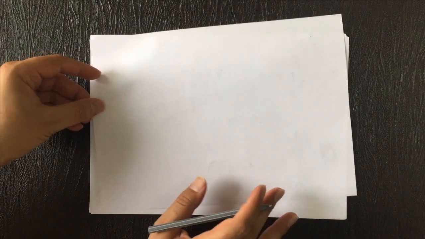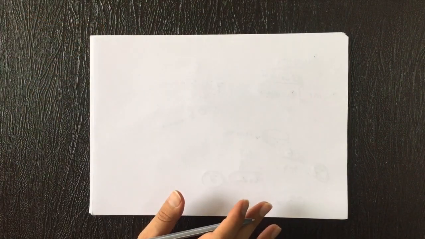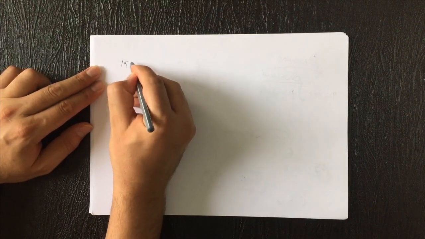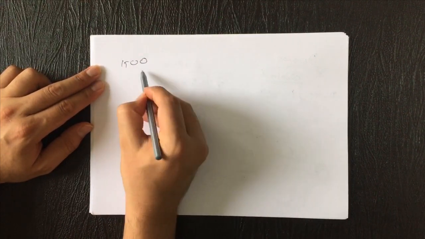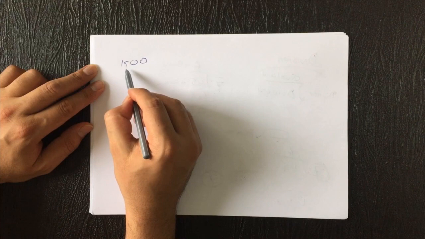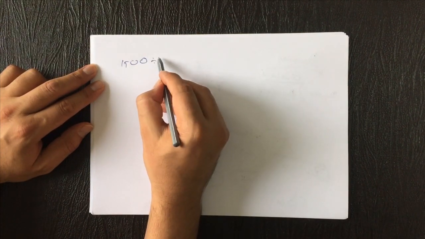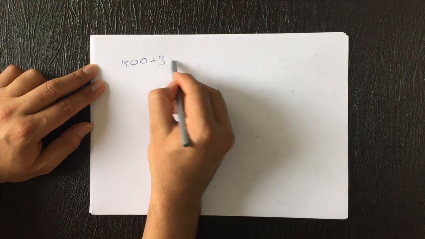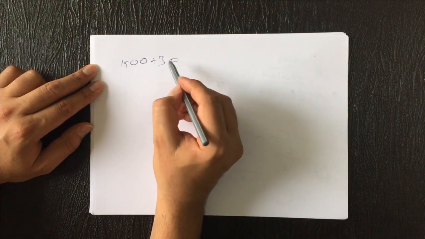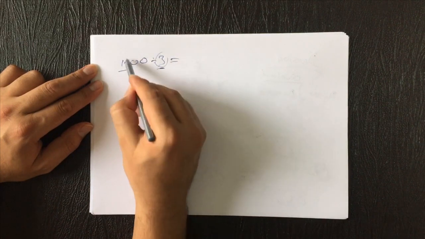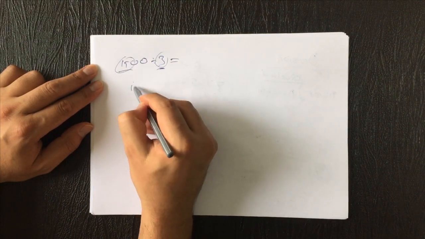Let's look at the other divisions, like by 10, 100, 1000. For example, 1500 division 3. How can I do this? Remember, first you make the division with the numbers together, then after.